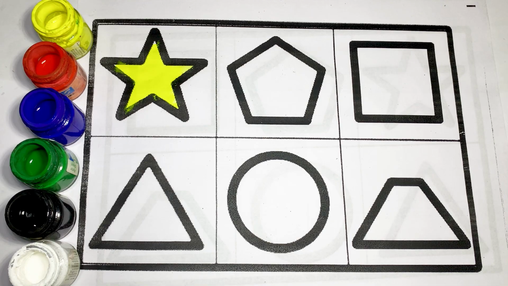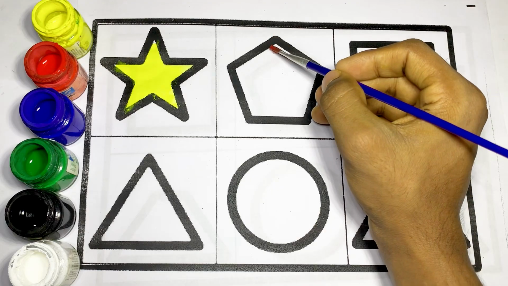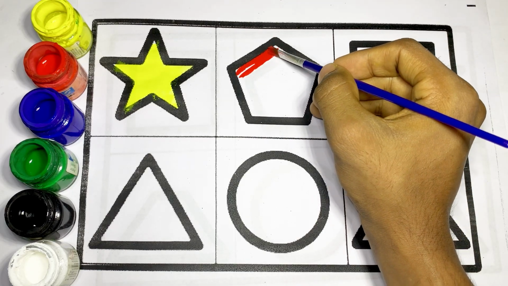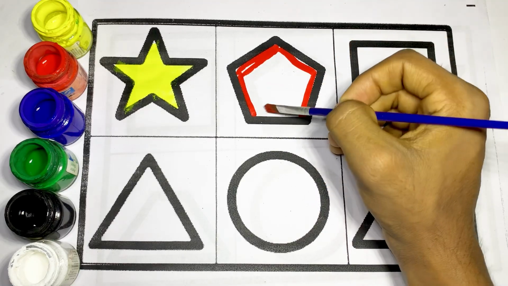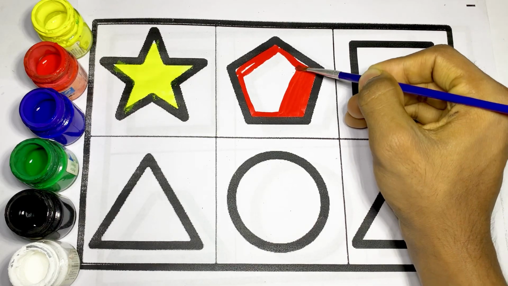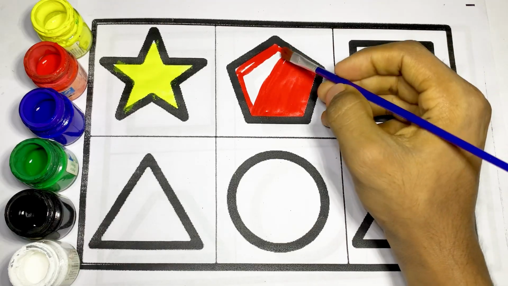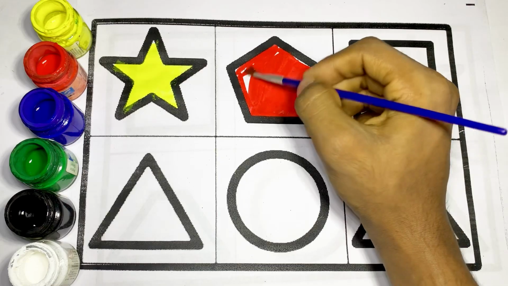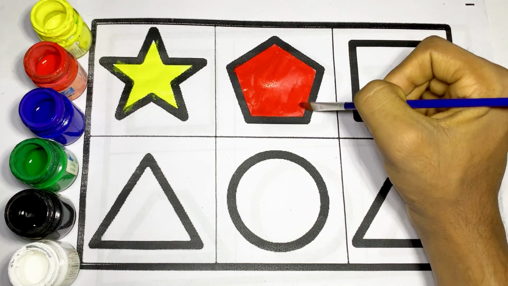Next, the shape of pentagon, and use red color. The shape of pentagon.